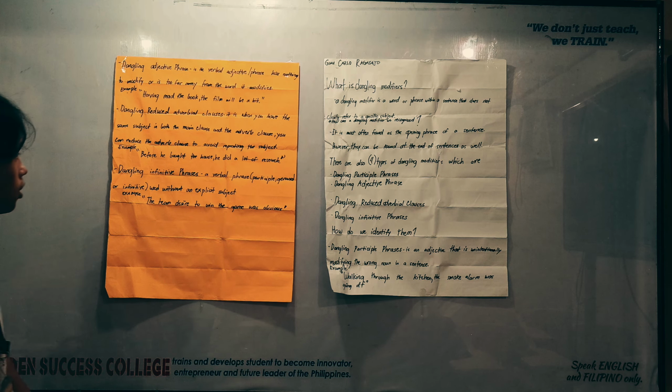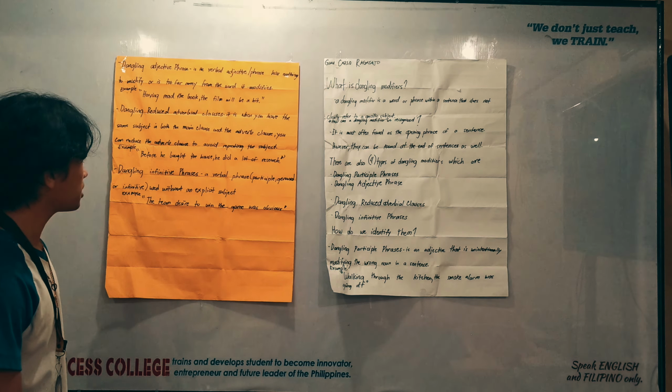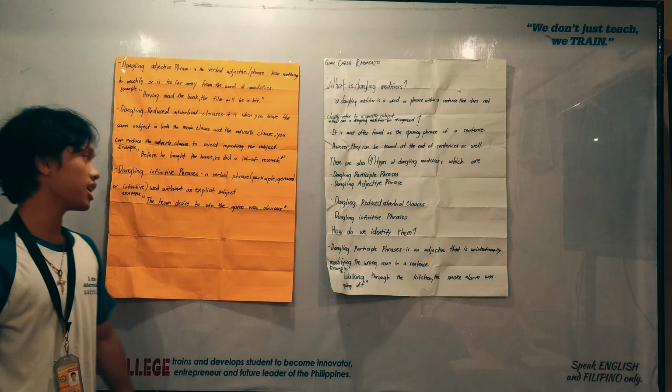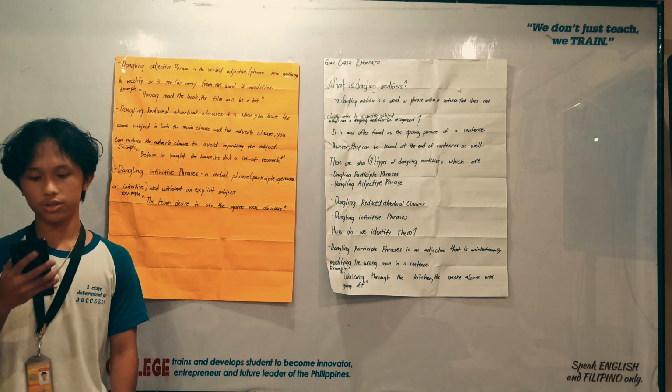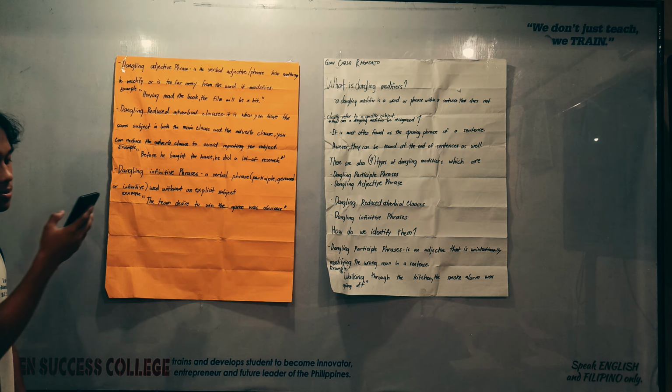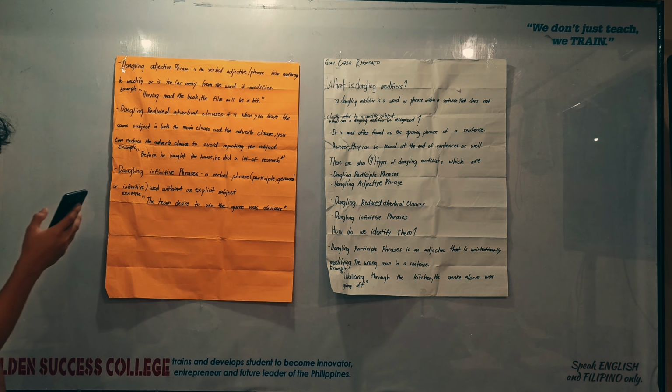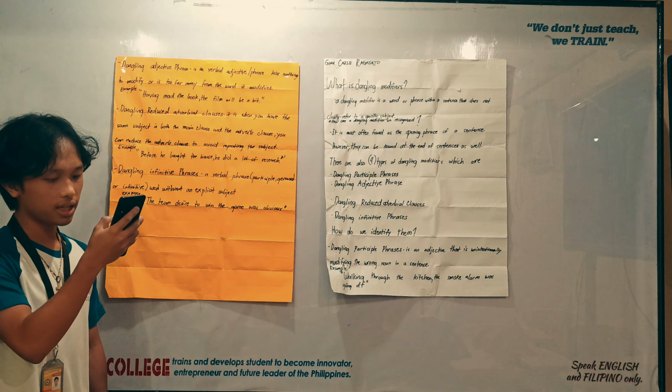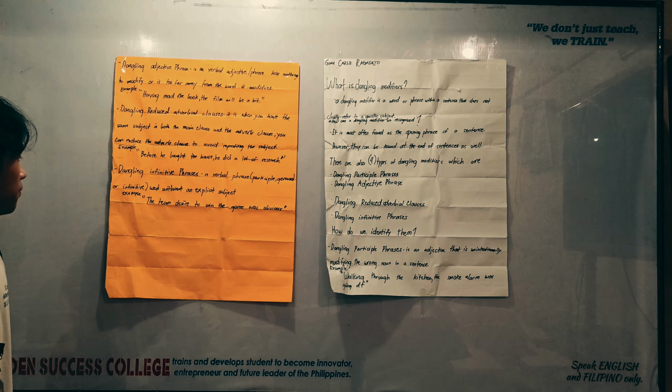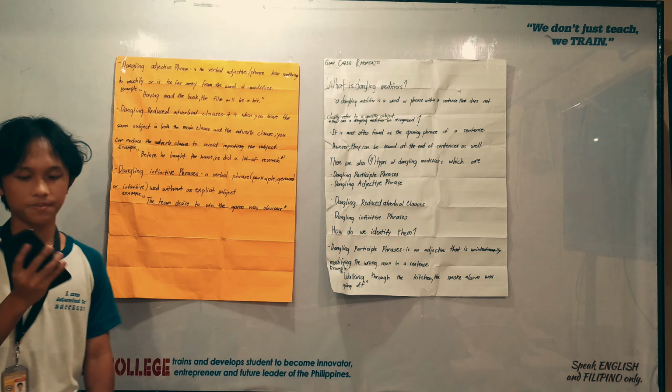And the last type of dangling modifier is the dangling infinitive phrase, a verbal phrase, participle, gerund, or infinitive used without an explicit subject. An example of it is: the team's desire to win the game was obvious. The infinitive phrase "to win the game" is used as an adjective modifying the noun desire, which can be seen as an infinitive phrase. And that's all for today.